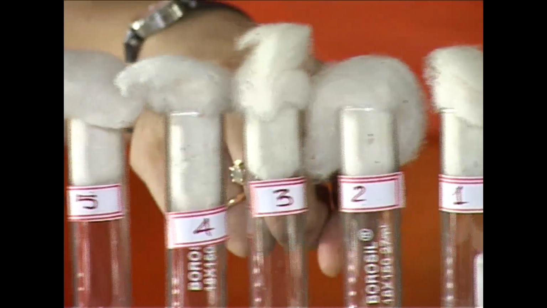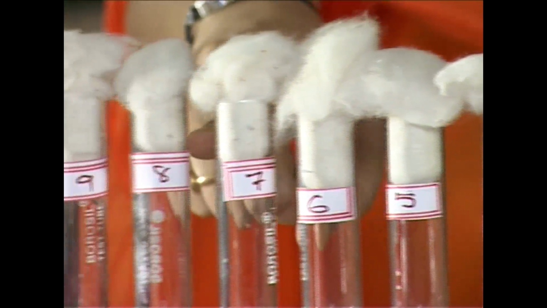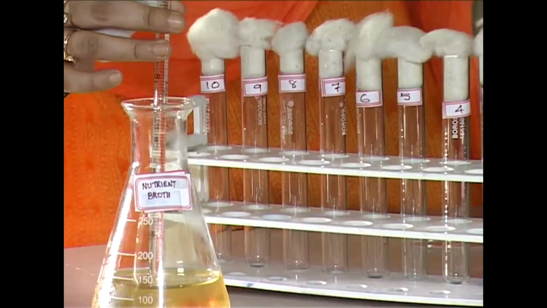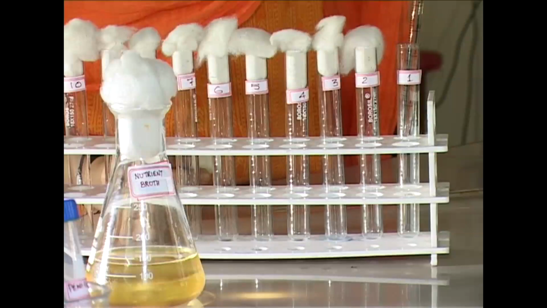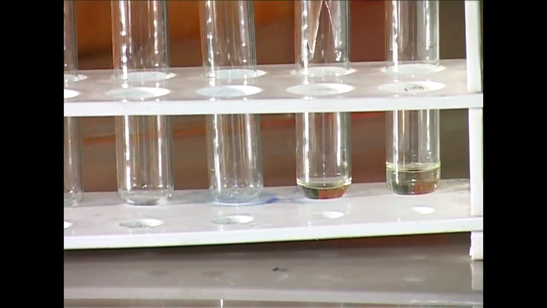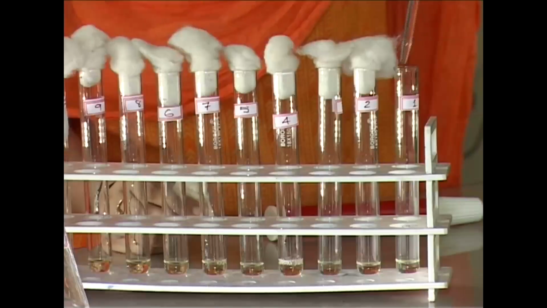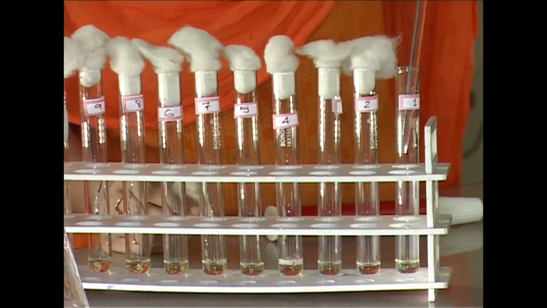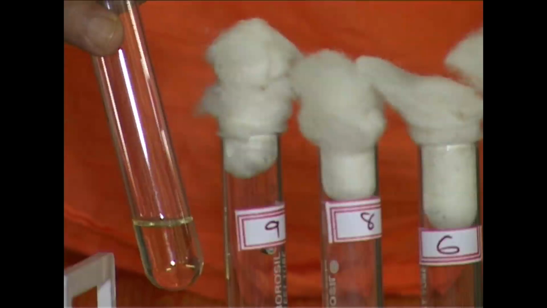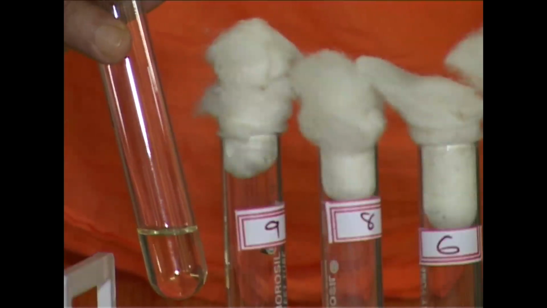We first take 10 tubes labeled with the help of a glassware marking pencil, then we add 2 ml of nutrient solution to each of the tubes. Now in this case, tube 1 is acting as a negative control, because it contains only the antibiotic and the bacterial strain. The other tube, tube 10, is a positive control, because in this tube the antibiotic is absent.